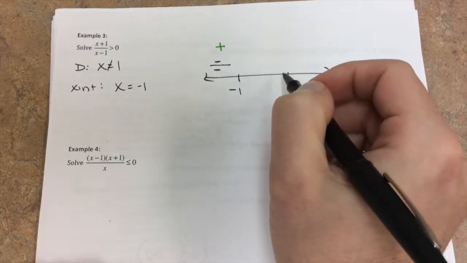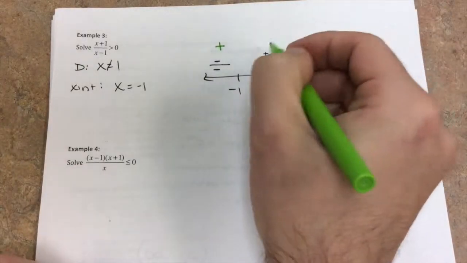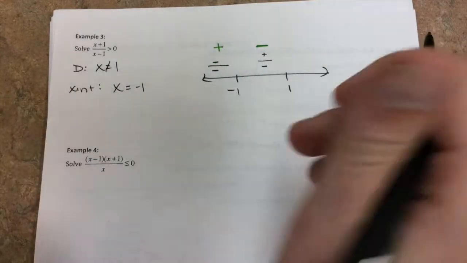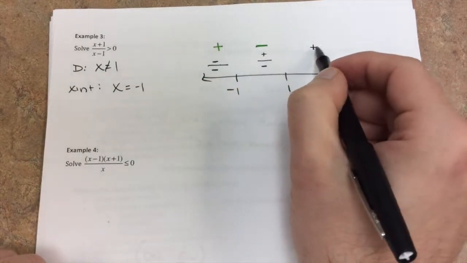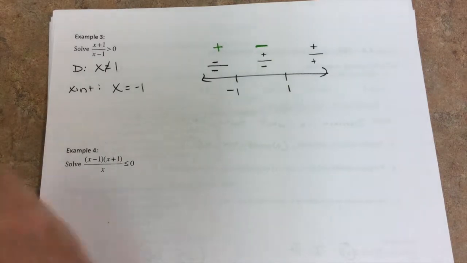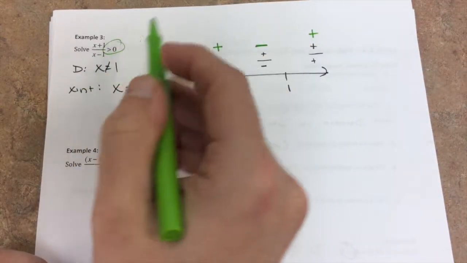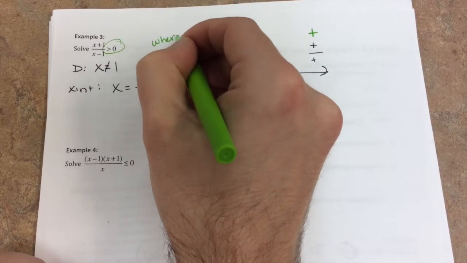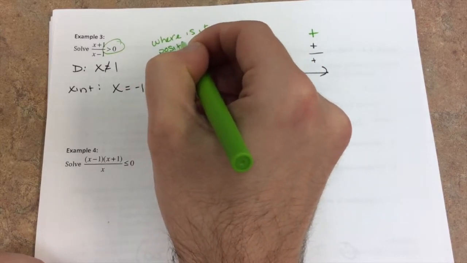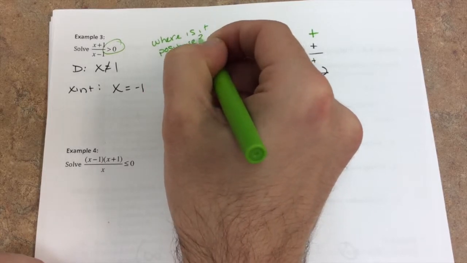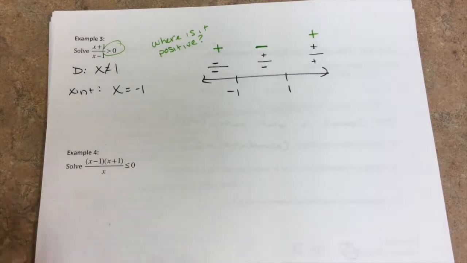Between here and here, how about 0? We would have positive over negative, which would be negative. And to the right of 1, we have positive over positive, so that is positive. So again, this inequality is saying, where is it positive? Positive.